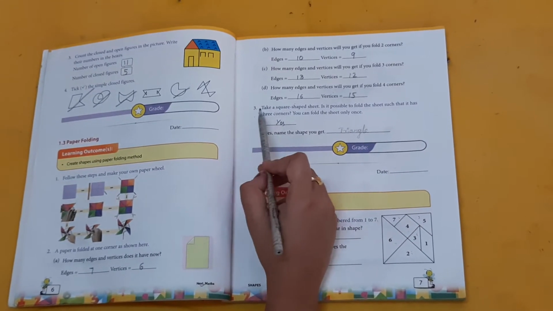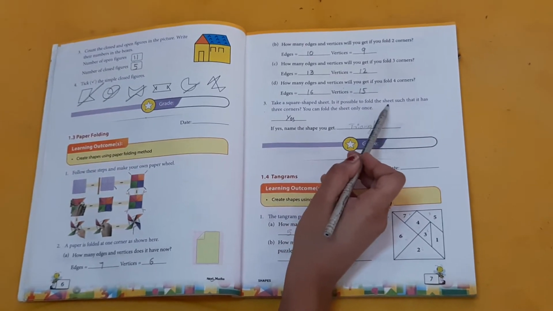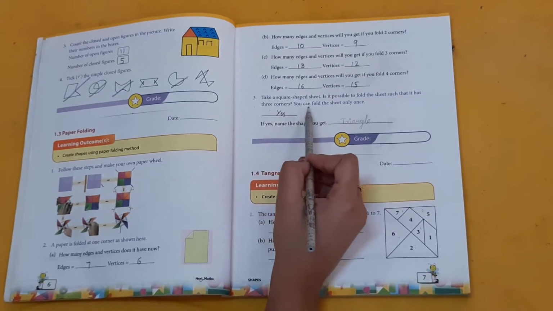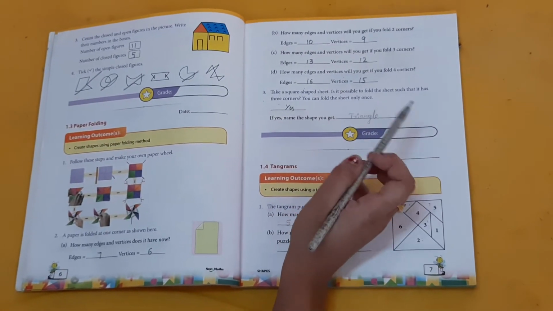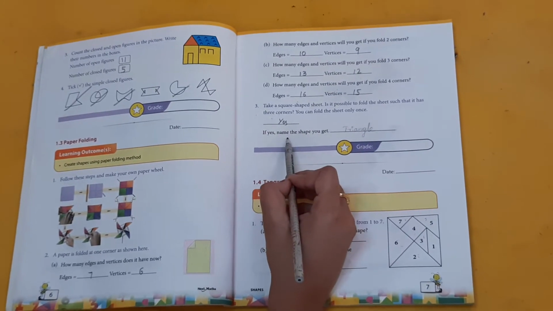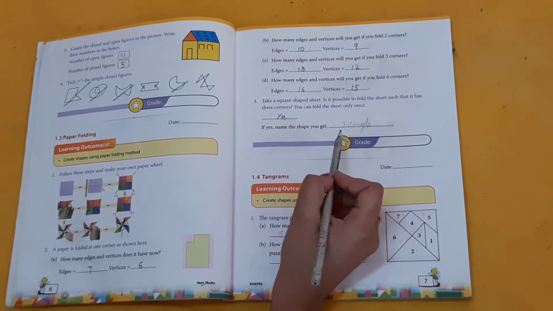Third question, take a square-shaped sheet. Is it possible to fold the sheet such that it has 3 corners? You can fold the sheet only once. Yes, it is possible. If yes, name the shape you get. Triangle. We can fold it.